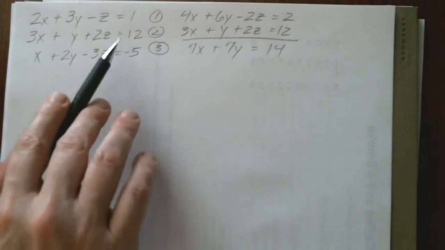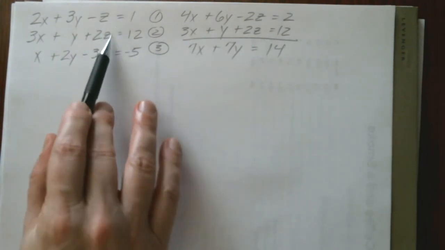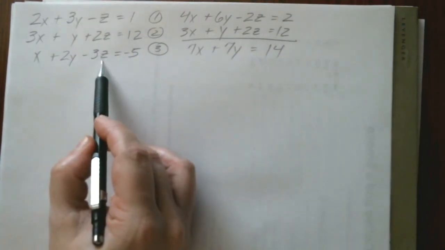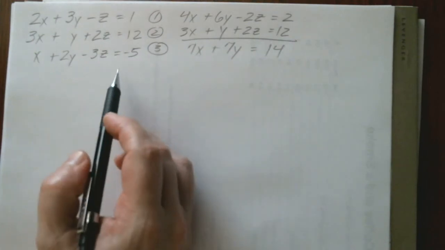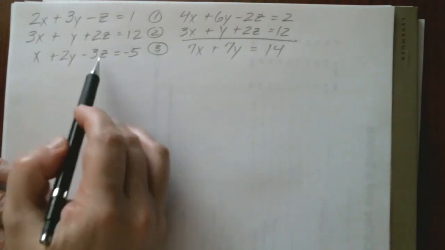Now, what I'm going to do next is, I already eliminated the z with 1 and 2. Now I'm going to eliminate the z with equation 3 and one of the other equations. It really doesn't matter which one. It looks like it would probably be easier to eliminate the z using equation 1 and 3.